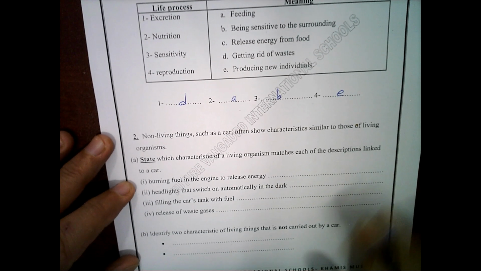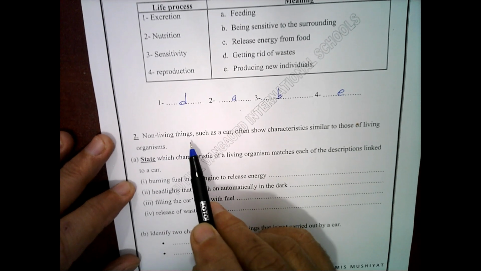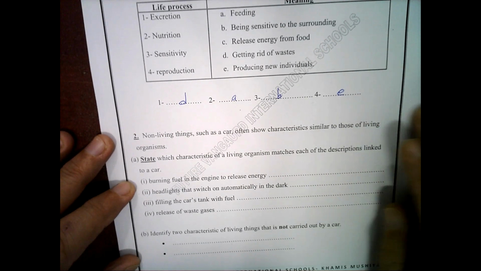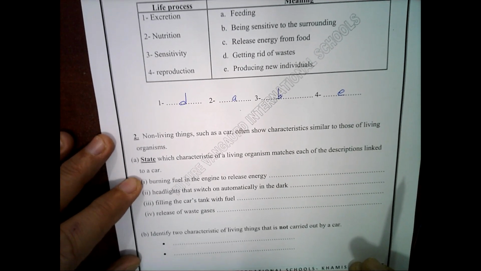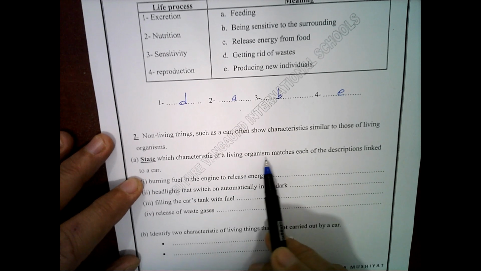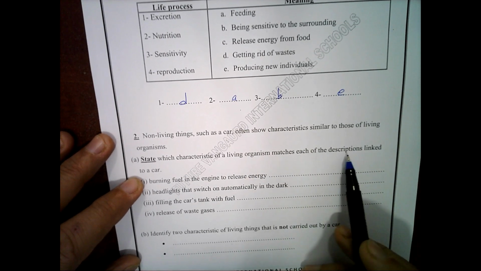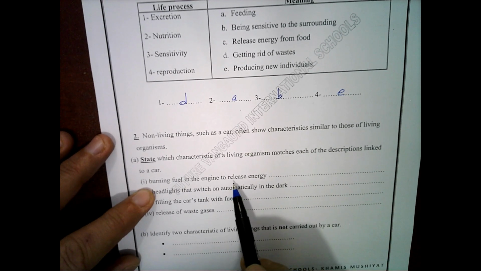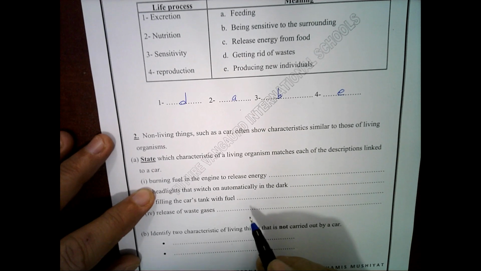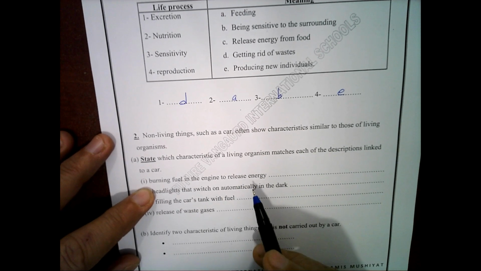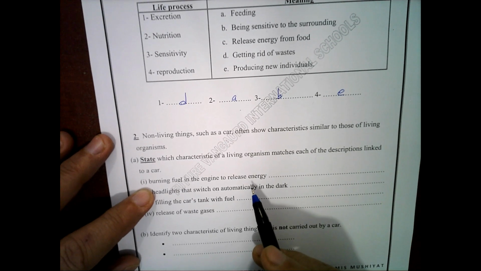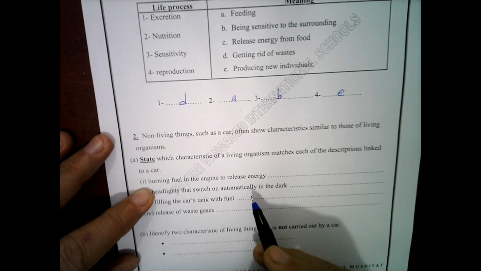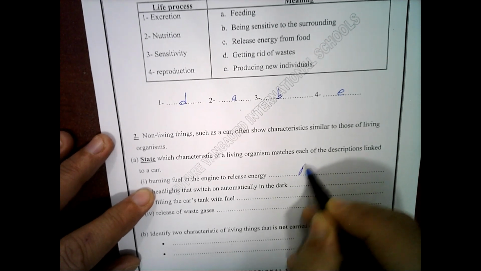Here for number 2, non-living things such as a car often show characteristics similar to those of living organisms. Letter A. State which characteristic of living organisms matches each of the descriptions linked to a car. Burning fuel in the engine to release energy. Like burning of glucose in our cells. So this is called respiration.